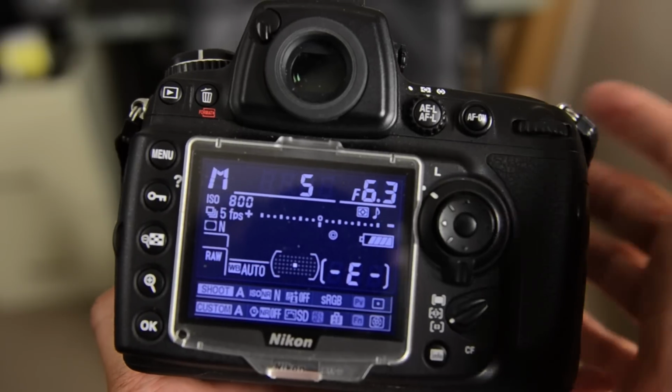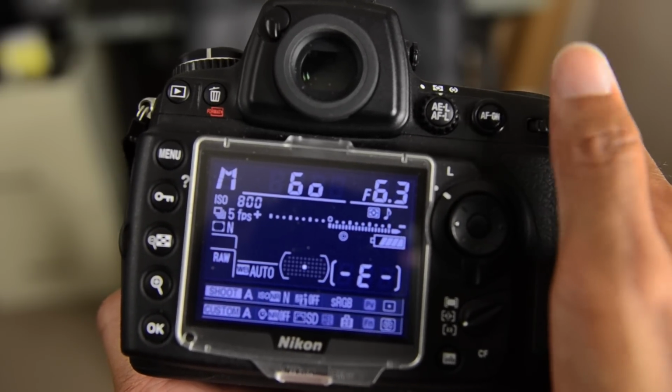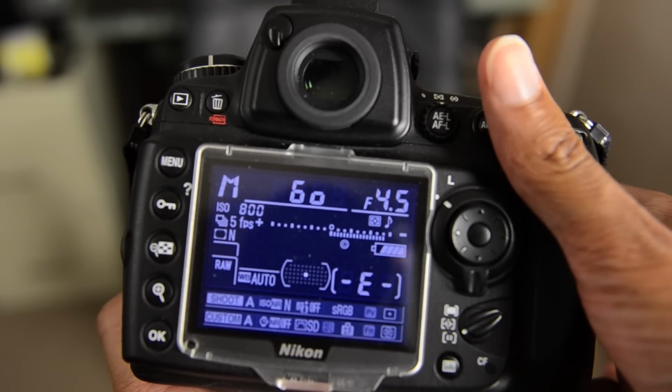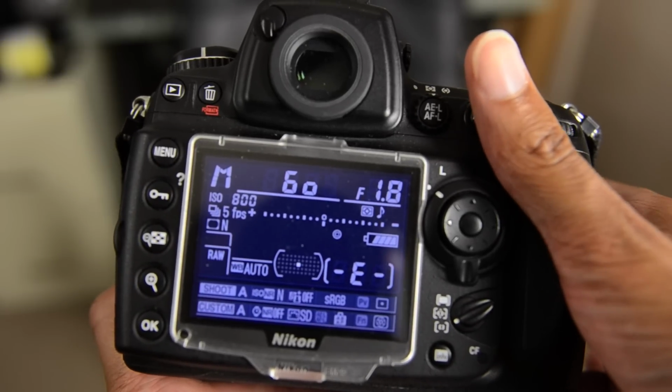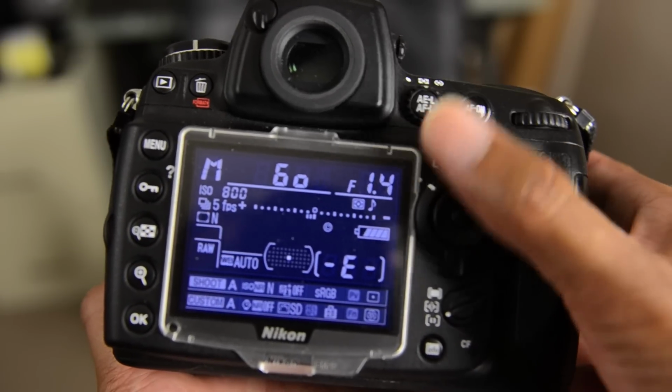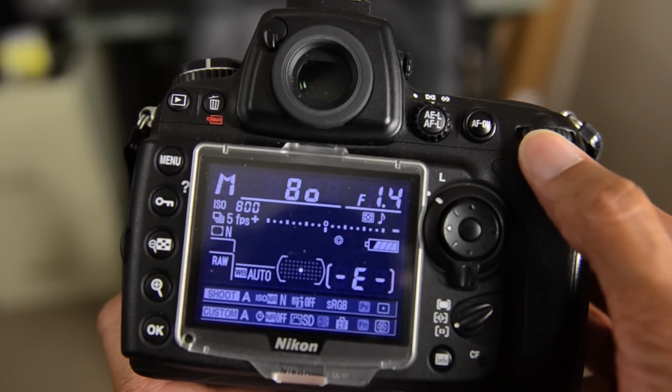If I say, okay, I can't do that, I need a faster shutter speed, then notice I have to open up the f-stop, go down to a lower aperture to let in more light to get there. And now at 1.4, see, we are getting much closer.